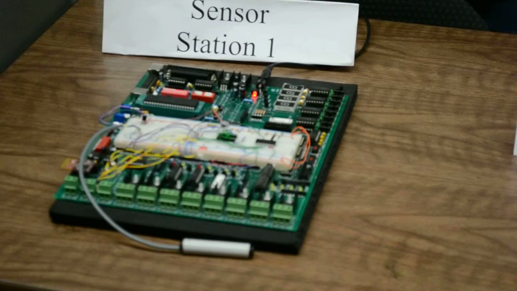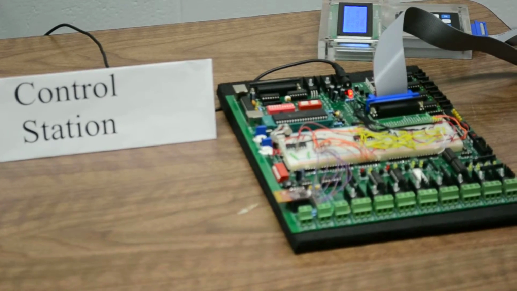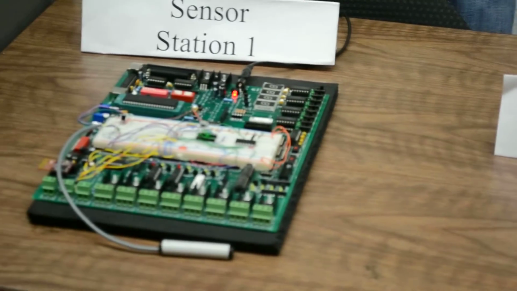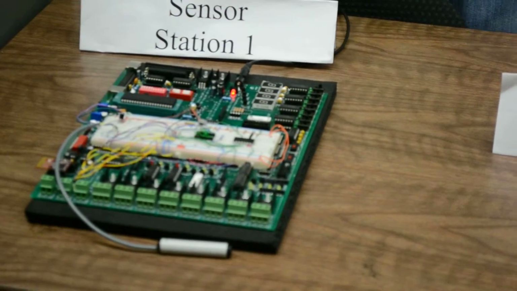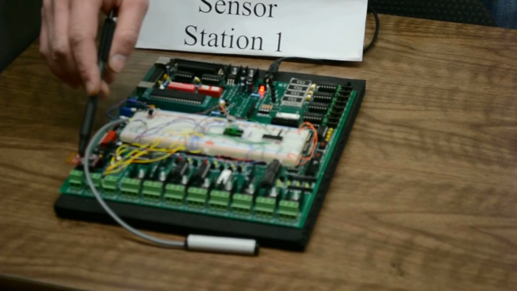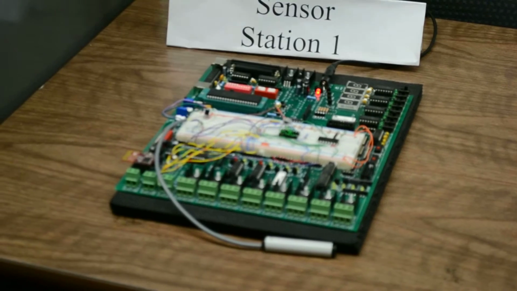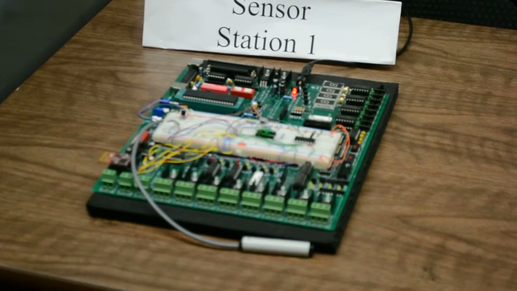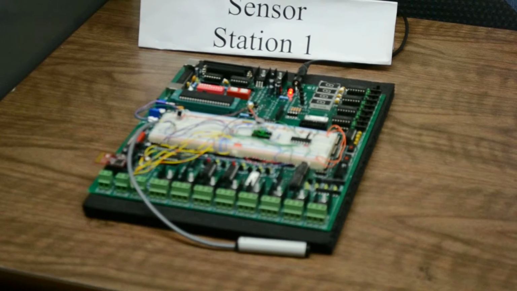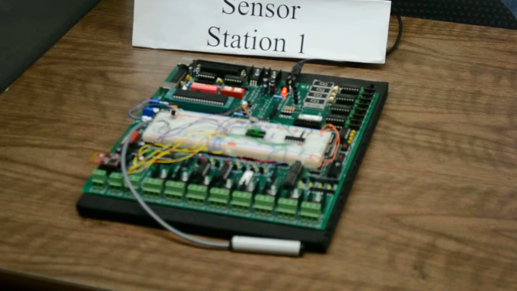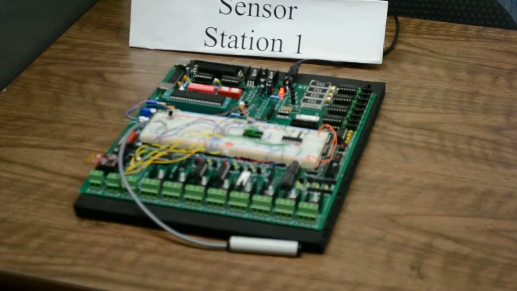Every time the control station interrupts, it's going to set my clock so that we're always synced up. The clock should never be off by too far. Here's the wireless module right here. That's what's communicating with the control station's wireless module. Yeah, that's about it for this.